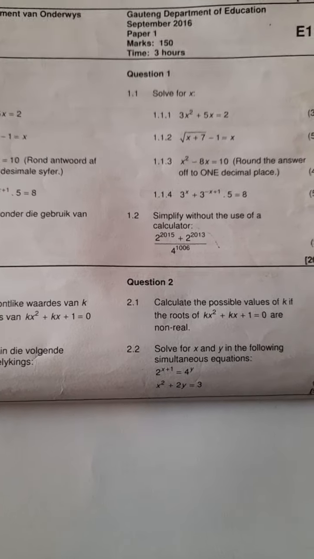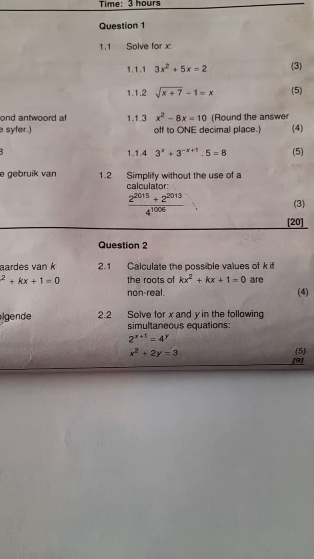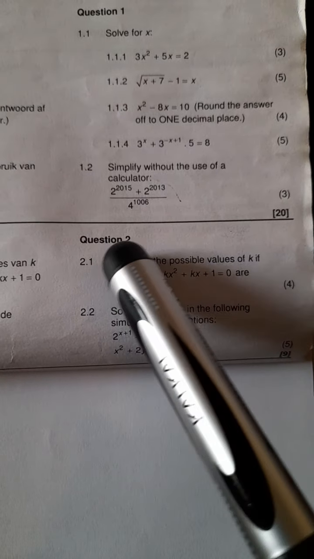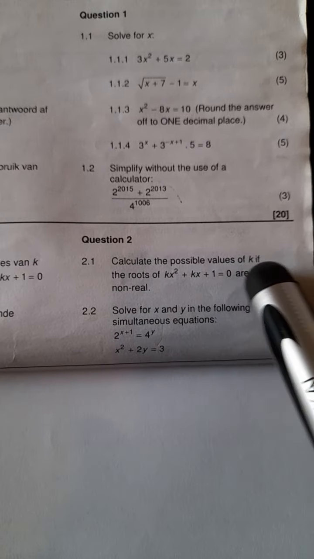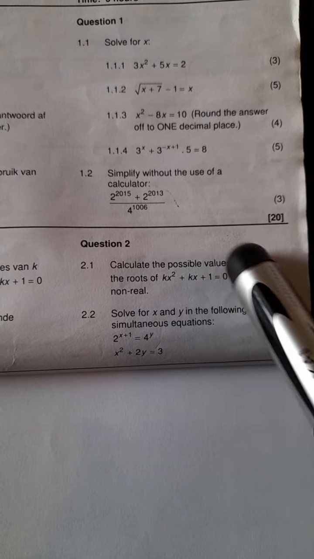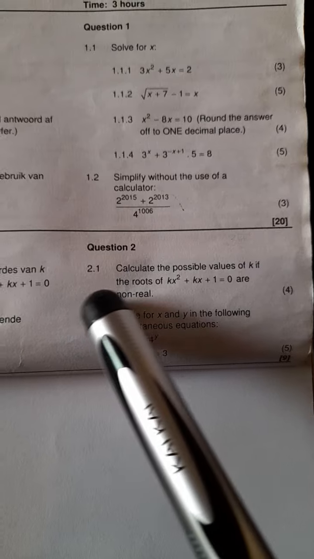In this video we are continuing on our September 2016 Paper 1, Gauteng Department of Education, Mathematics Paper 1. As I've stated, we are going to work on question 2. Question 2.1: calculate the possible values of k if the roots of kx squared plus kx plus 1 equated to 0 are non-real.